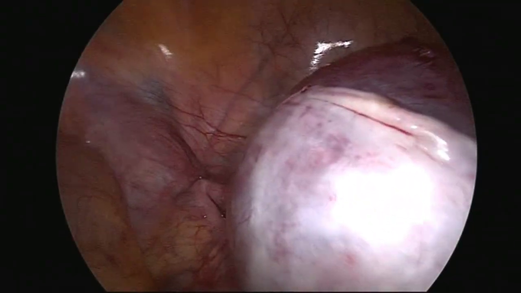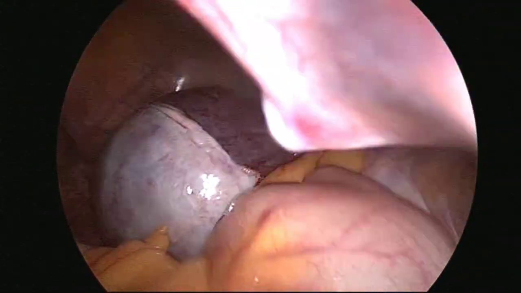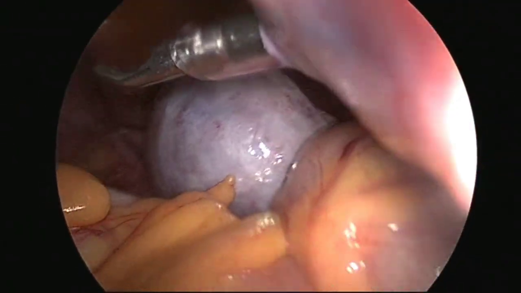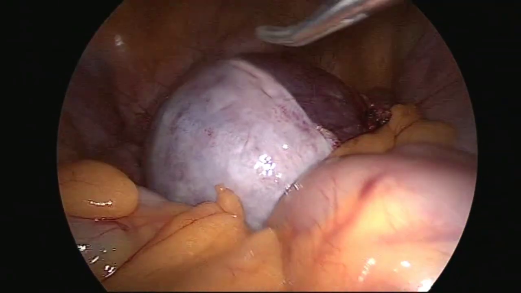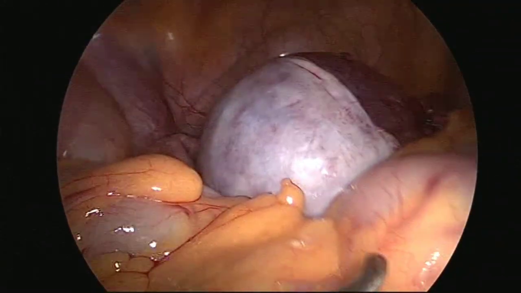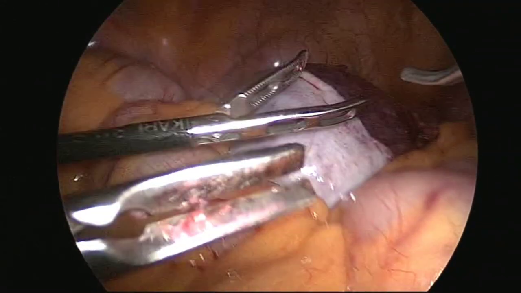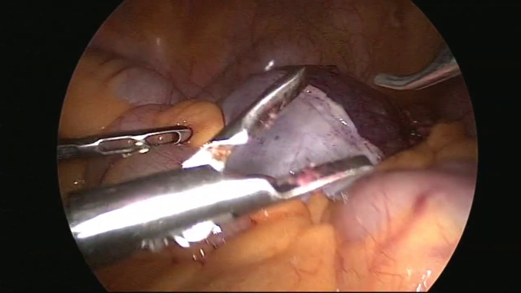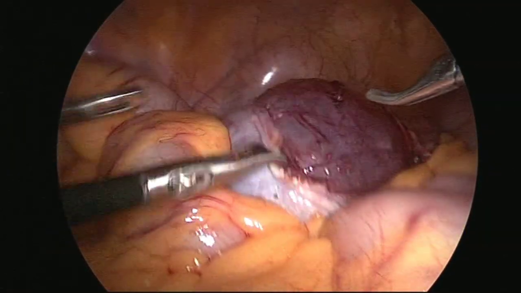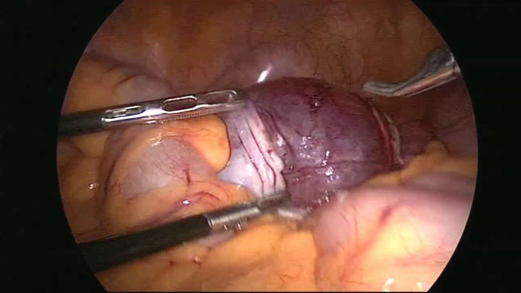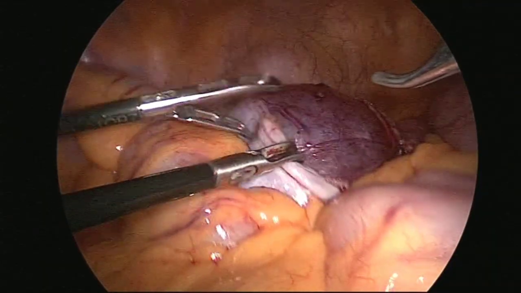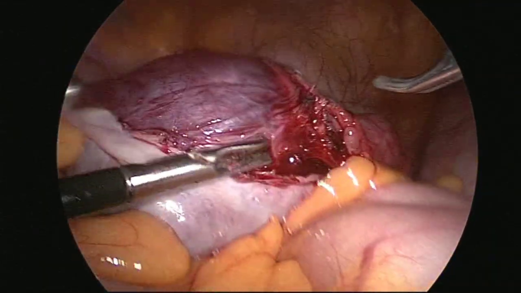I think this is the best way to operate a simple ovarian cyst. And the most important thing in that kind of cyst is just to find the good plane. Once you reach the good plane, after that there is no difficulty at all.